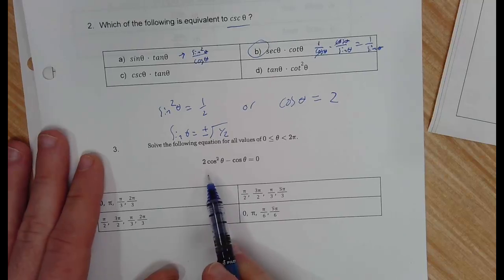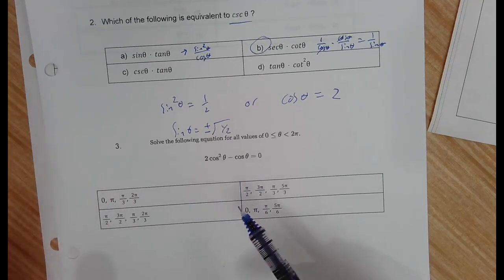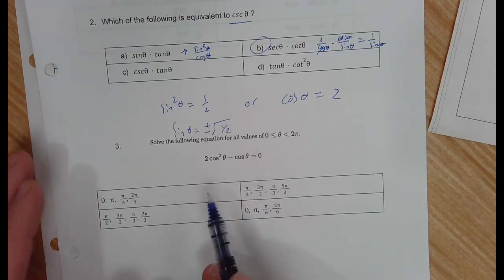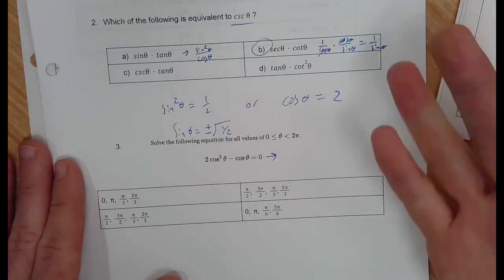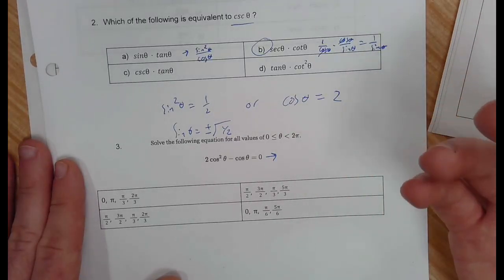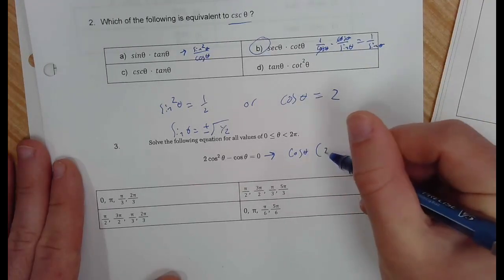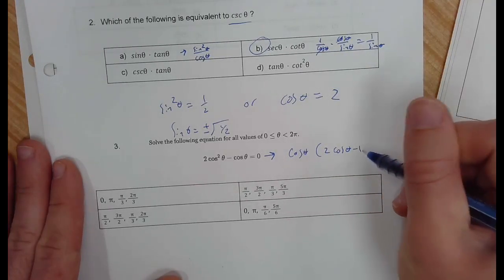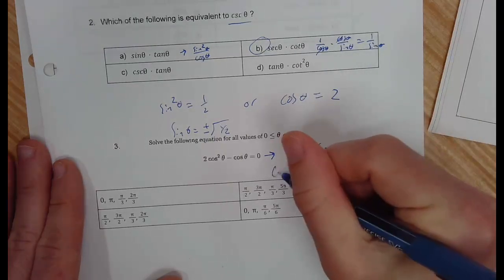However, in this case, when you have multiple terms, multiple trig terms, or a mixture of trig terms, you're going to be factoring and setting it equal to 0. So this is already set equal to 0 for us, and then we're going to take out the greatest common factor if possible. So in this case, yes, we can take out a cosine. So cosine comes out, cosine theta, 2 cosine theta minus 1 equals 0. Then we're going to set each of these individually equal to 0. So cosine theta equals 0.